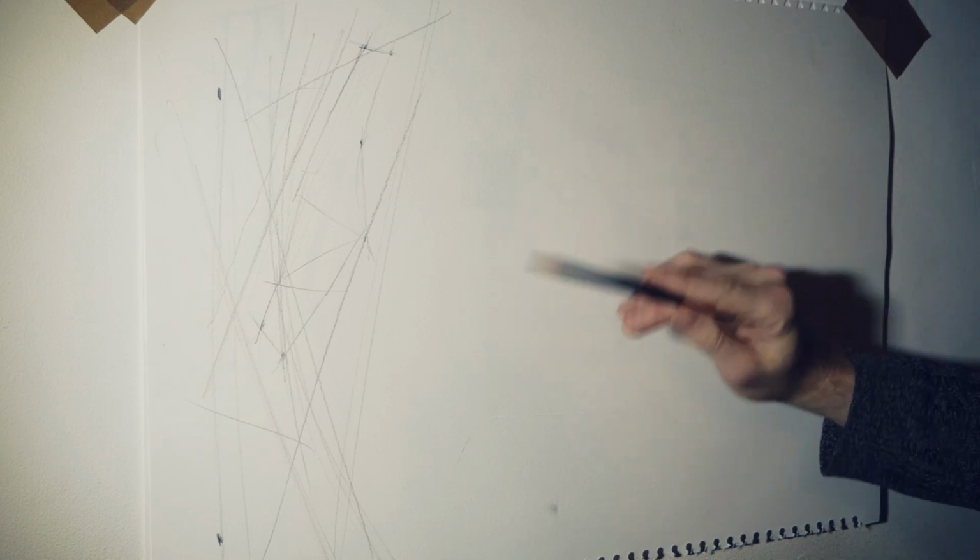So that's pretty much how you use straight lines. We'll come back a little bit to straight lines once we've talked about curved lines, and how you use them together to create a composition. But now we're just going to move into C curves and S curves, which are two basic forms of curved lines.